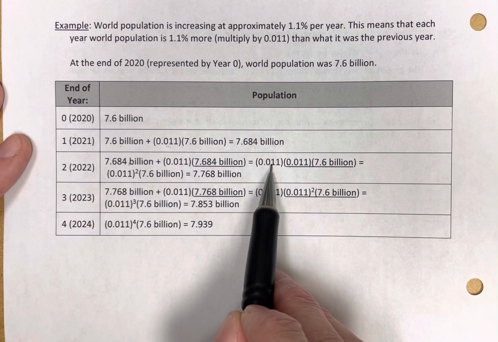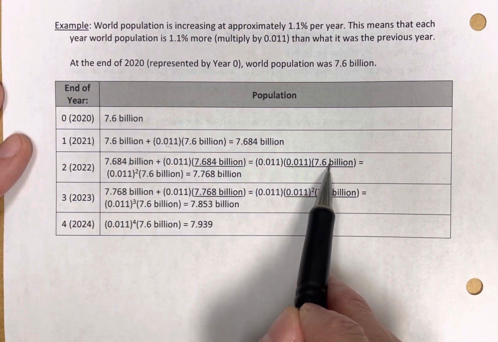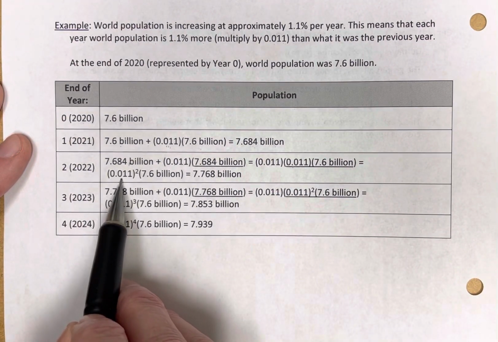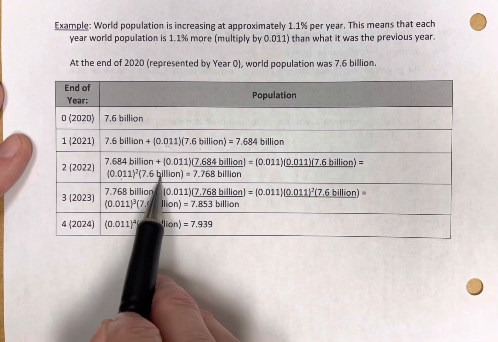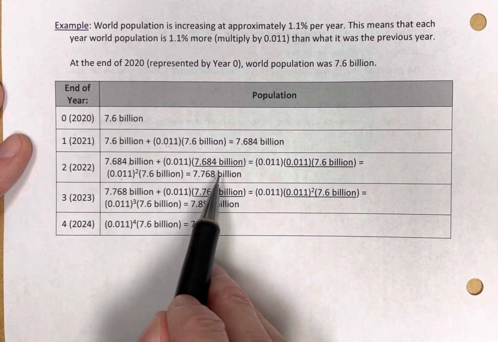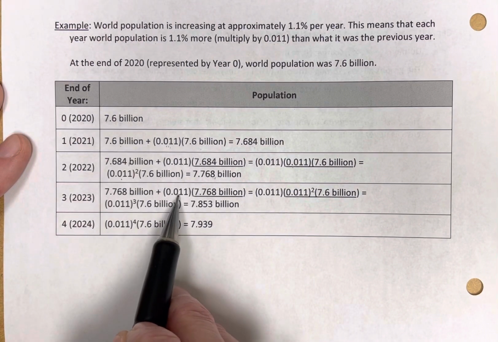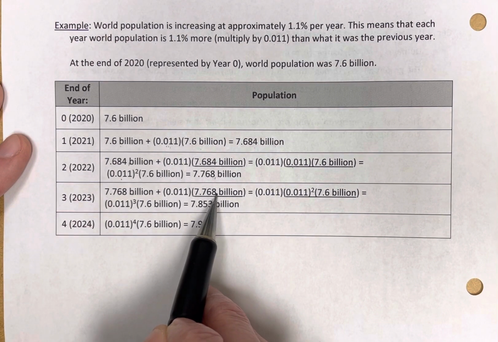And you can see 0.011 times 0.011 times 7.6, and that gives us this 0.011 squared number, a number multiplied by itself, times 7.6, and here is the new population. Okay, it's grown a little bit more. And then we start again in year 3. We take this number and we add 1.1% of that starting number.